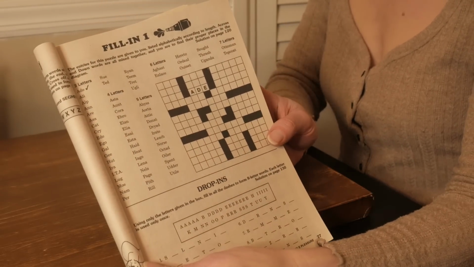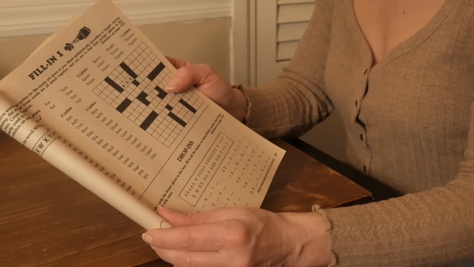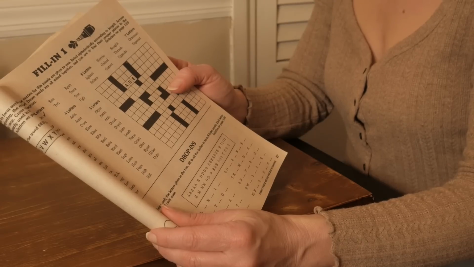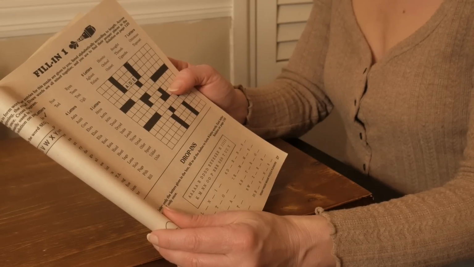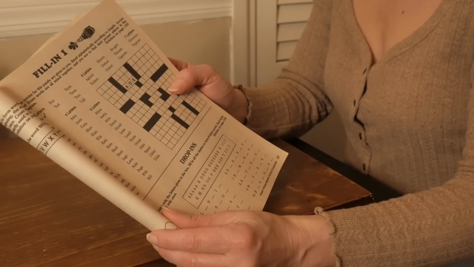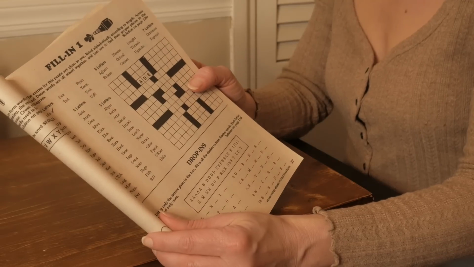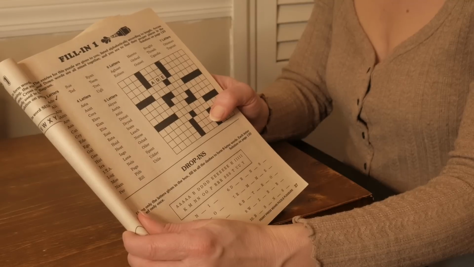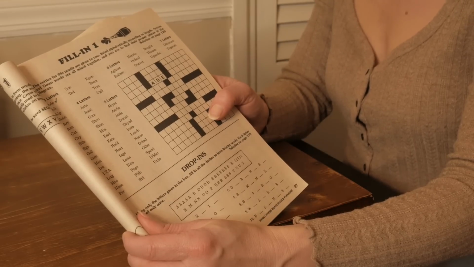And then you have fill in 1. It says the entries for this puzzle are given to you, listed alphabetically according to length. Across and down words are all mixed together, and you are to find their proper places in the diagram. Alright, so they don't tell you anything. It's all about putting the letters in the right place.